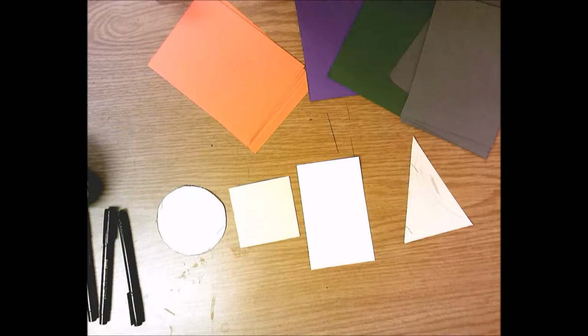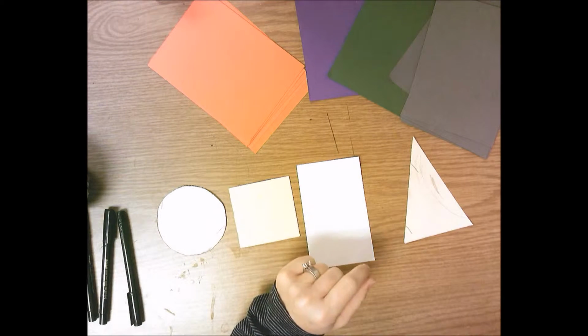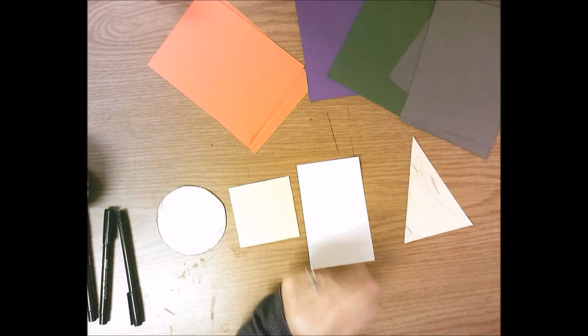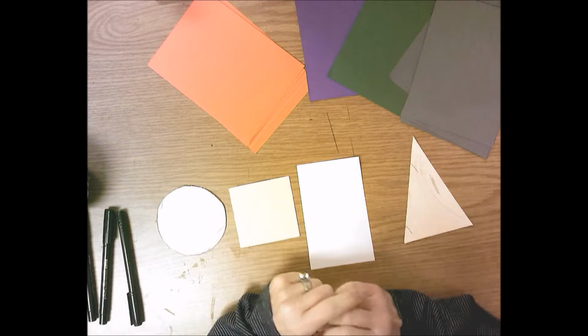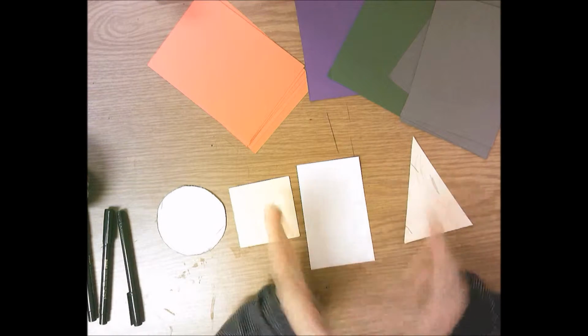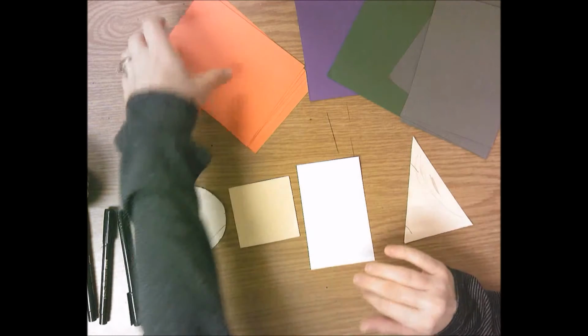Hello, third grade. Today we're going to work on the learning objective that we can differentiate between shapes and forms. We're going to use flat 2D shapes to create a three-dimensional form. You're going to choose some construction paper. You can choose all different colors for your form, or you can stick with just one color.